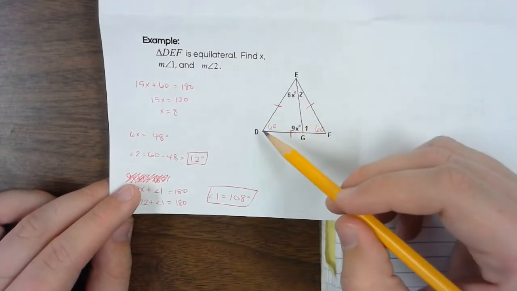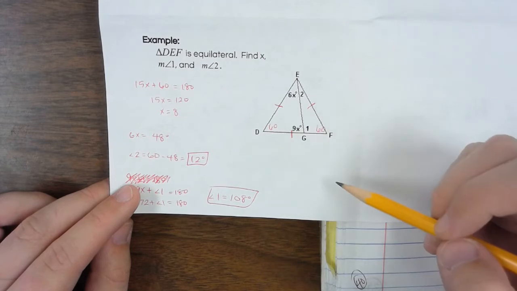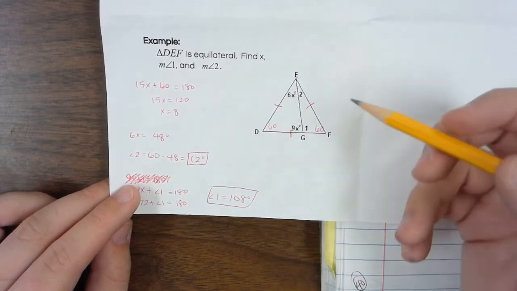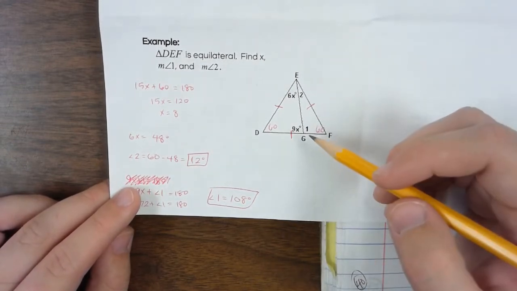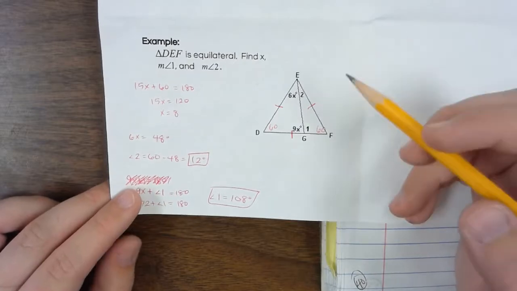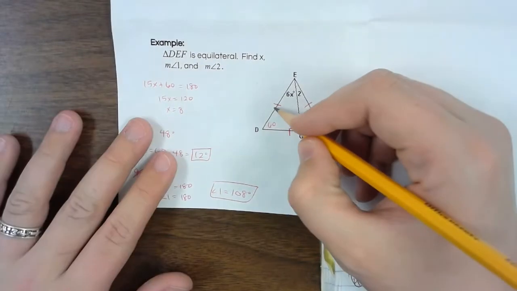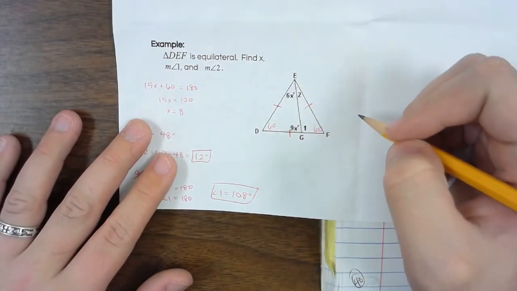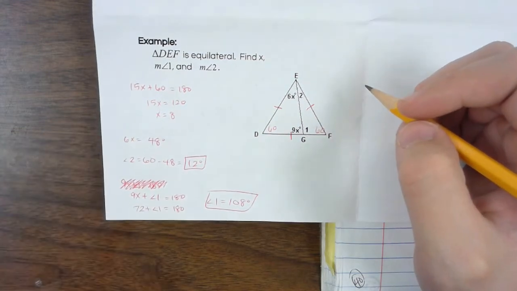So I'm told triangle DEF, that's my big triangle, is equilateral. Now keep in mind, equilateral means all sides are equal. Isosceles is 2, equilateral is all. So I can put tick marks here, here, and here. Okay? So now from here, we've got to figure some other things out.